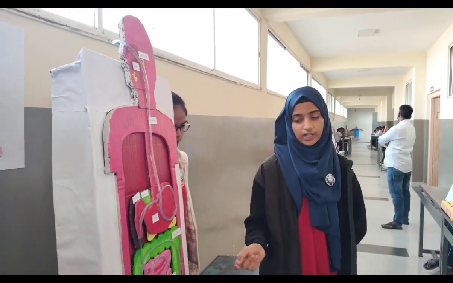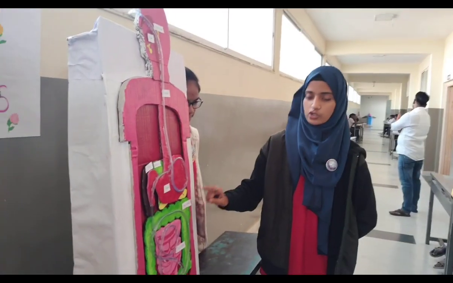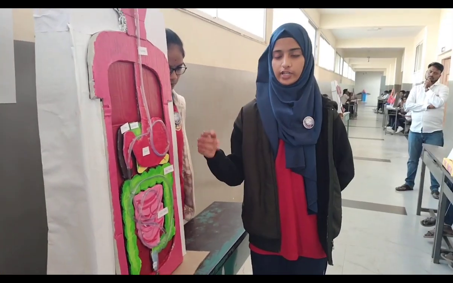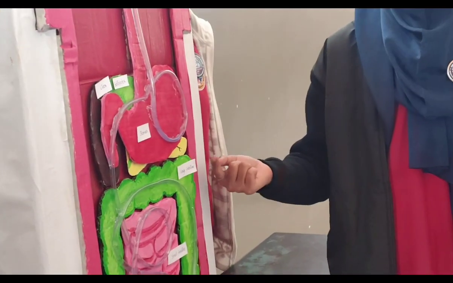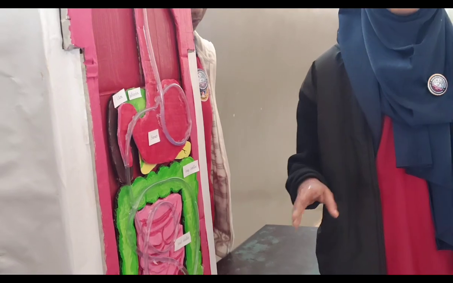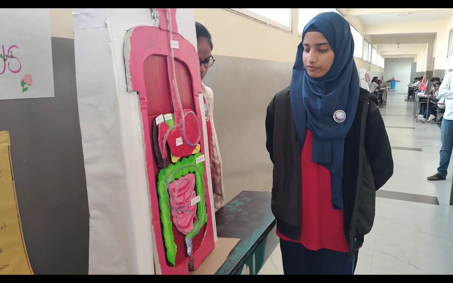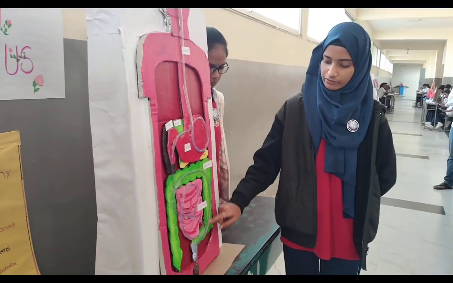Now, what happens to the undigested food? In the large intestine, water is absorbed into the blood vessels, and the remaining waste turns into feces, and finally it is excreted from the anus.